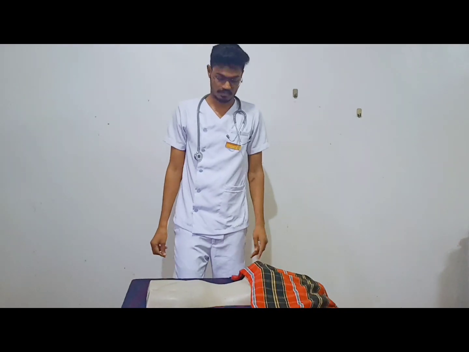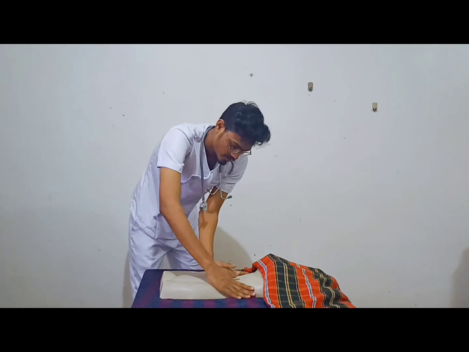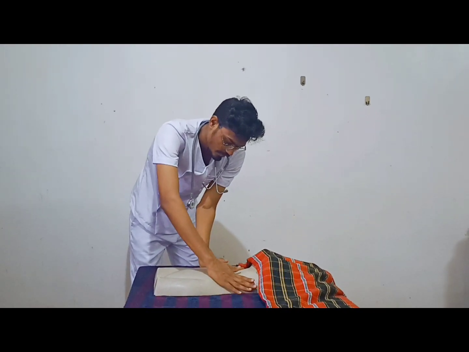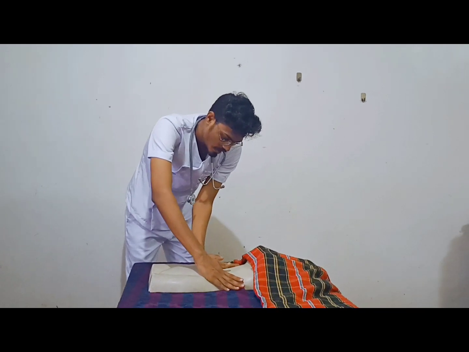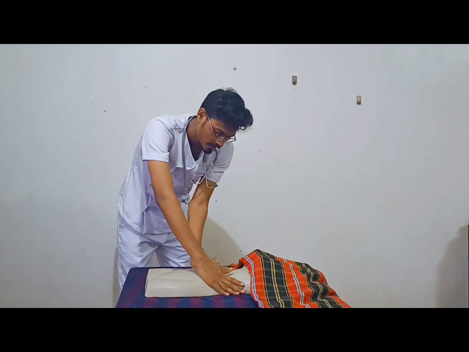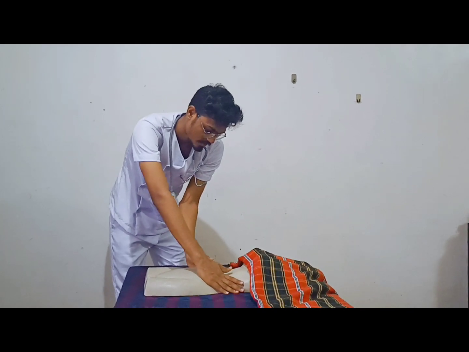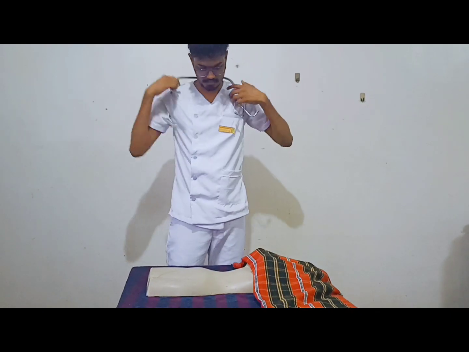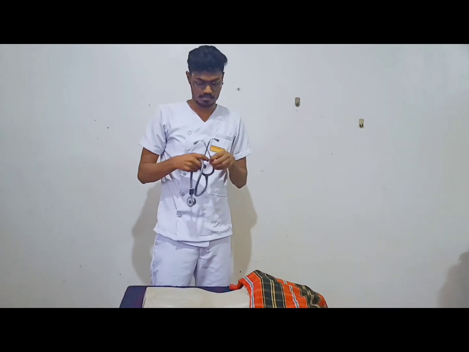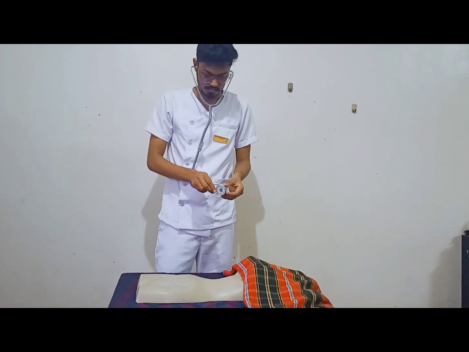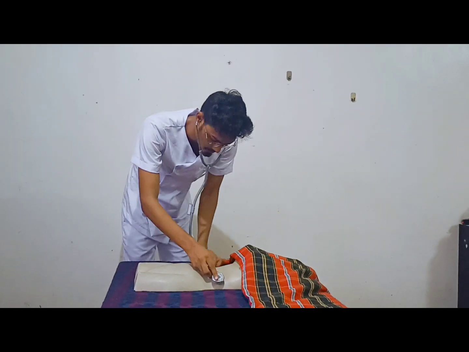Leopold's maneuver 2. We will use both our hands simultaneously on the abdomen and check for the fetal back. If we find any hard, curved surface, this may be the back of the fetus, and if we find any irregular surfaces, these may be the extremities of the fetus. When we find the fetal back, we will use the bell of our stethoscope to check for the fetal heart tone.